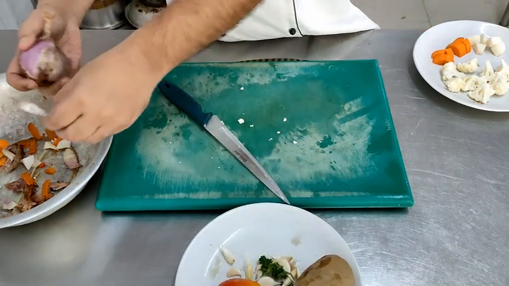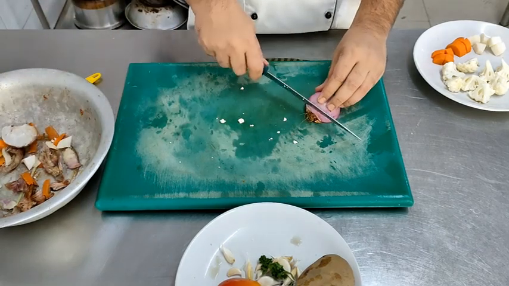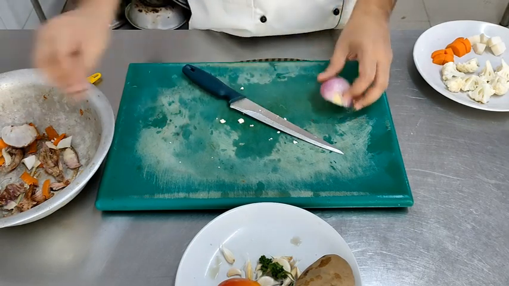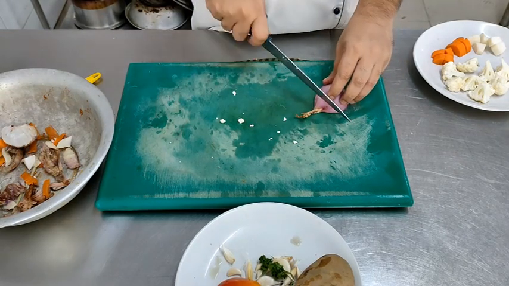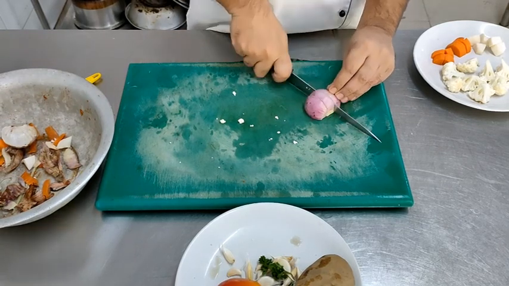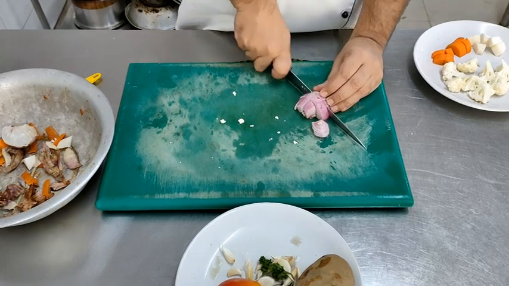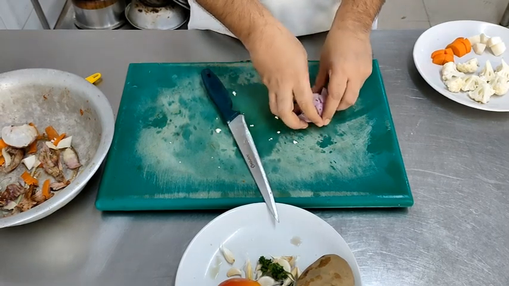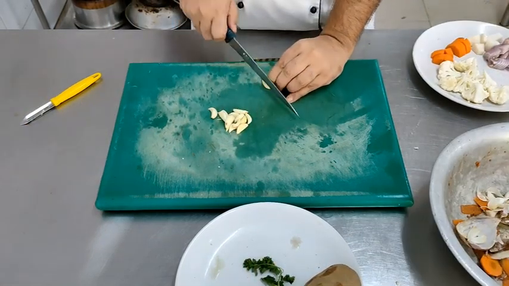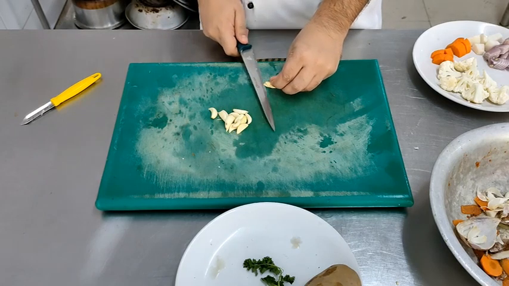Onion to be peeled and get rid of any black part, any fungus which generally develops on onion, that needs to be removed, and this needs to be cut into cubes. Garlic needs to be peeled and then finely chopped.